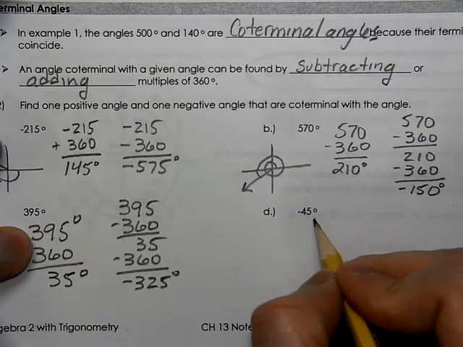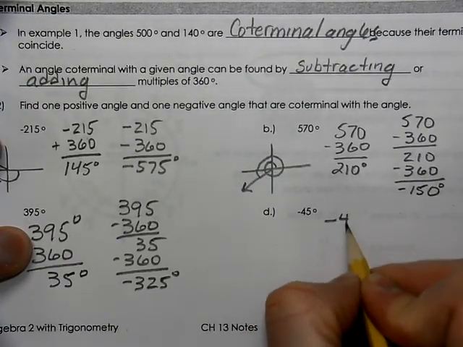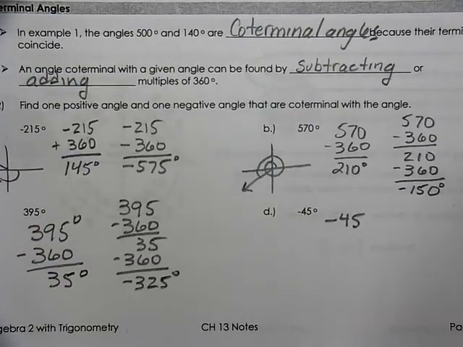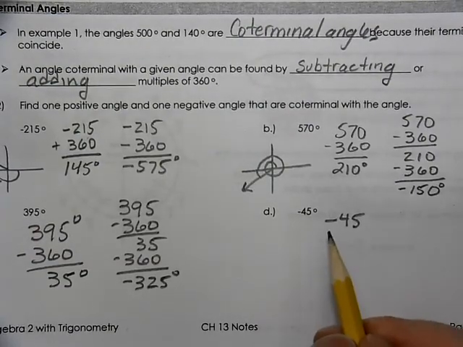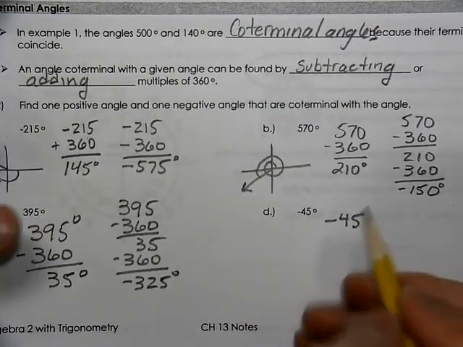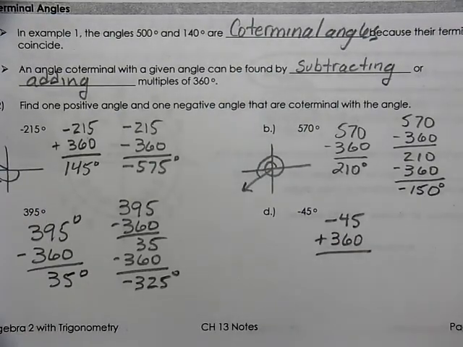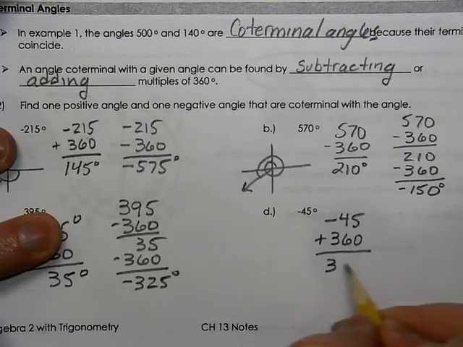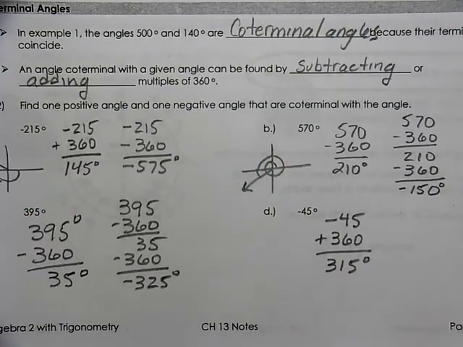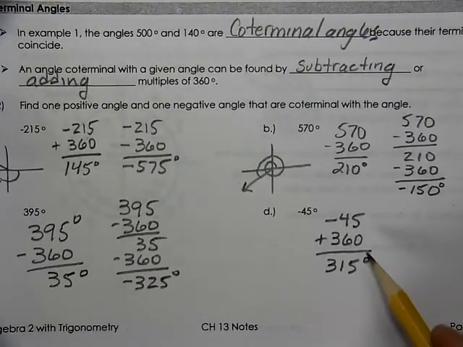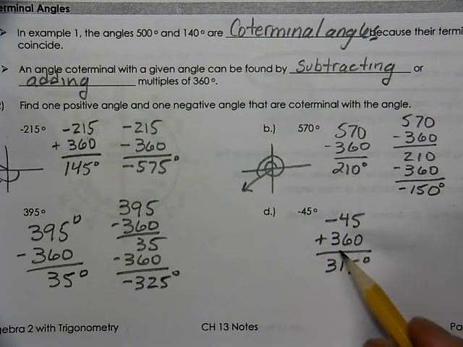Negative 45. You have negative 45. To find a positive value, we would have to add 360 to it. So to add 360, we'll get 315. So instead of going the full way around, we go the full way minus 45, which is a negative 45.